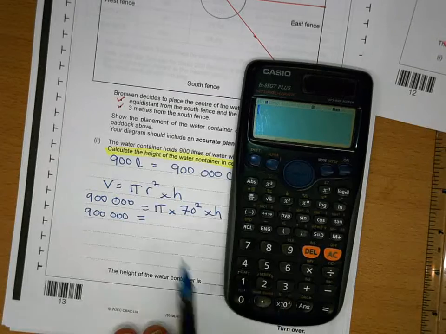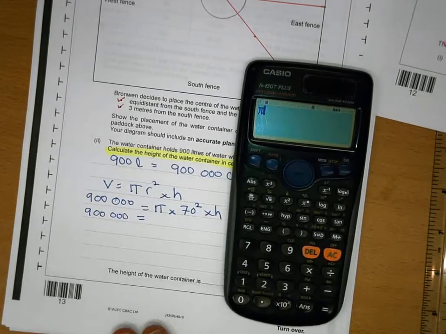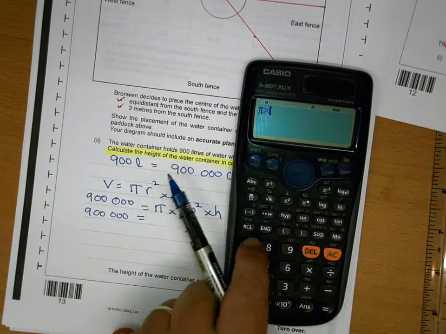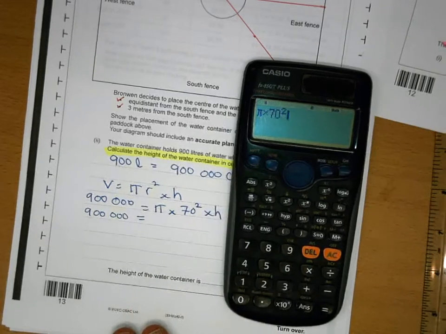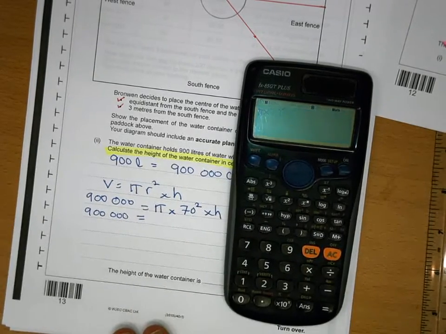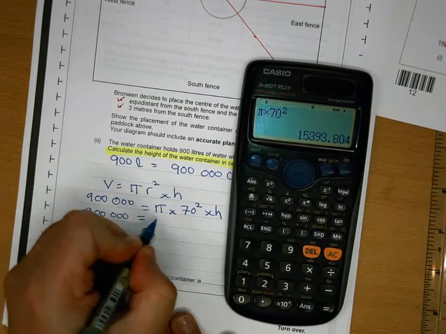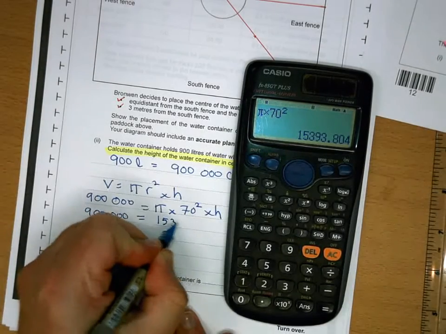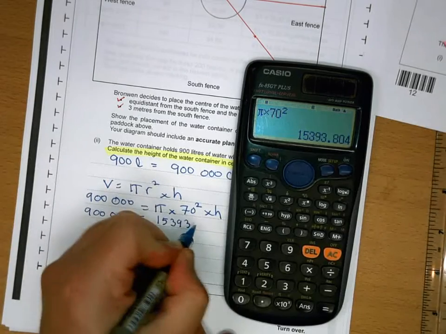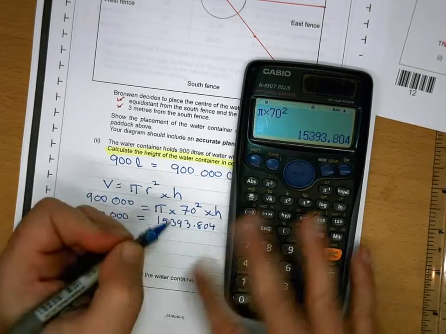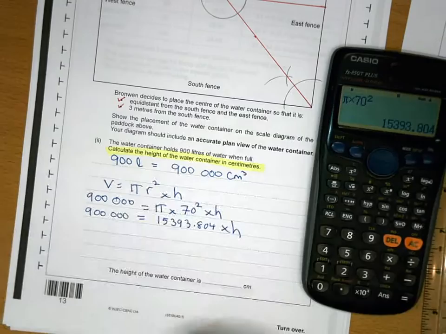So you do shift times 10 and you get the pi symbol, times 70 squared, press equals, SD it, and you get 15393.804 times h.